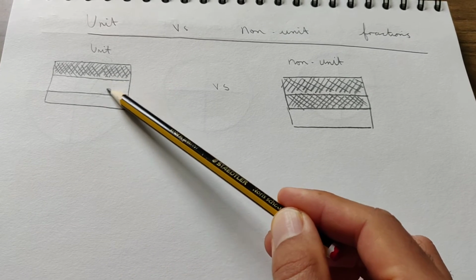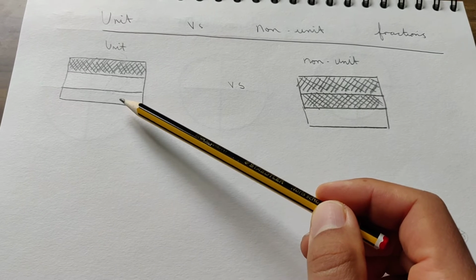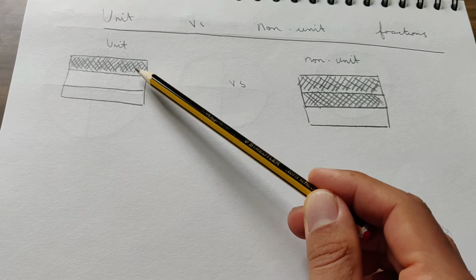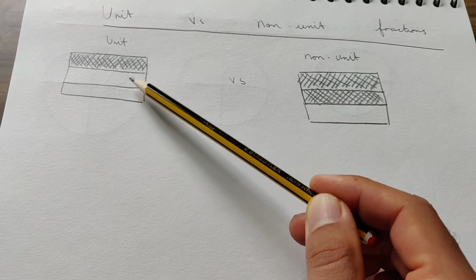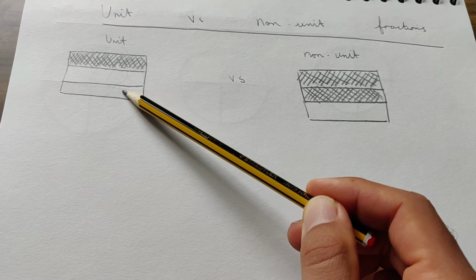Sorry, I apologize for not using a ruler, but unfortunately, I do not have a ruler with me, so I had to do it by hand, but these should be equal in size. And if they're not equal in size, then they could not represent 1/3. It is impossible, okay?